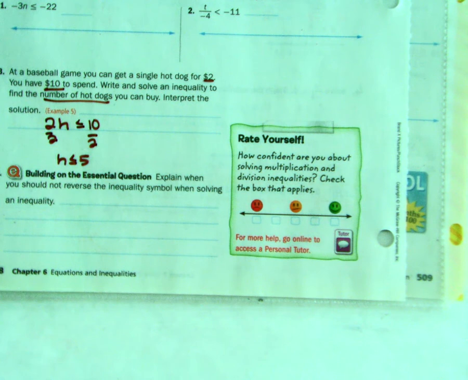So again, when we are multiplying and dividing by a negative number, you have to make sure that you flip your inequality sign. Otherwise our same rules apply as when we would multiply or divide with an equal sign.